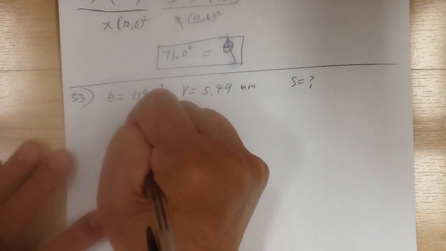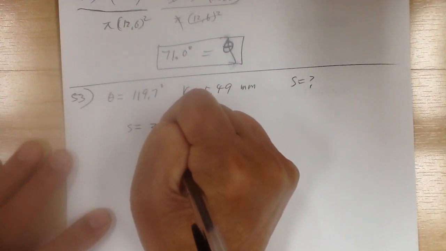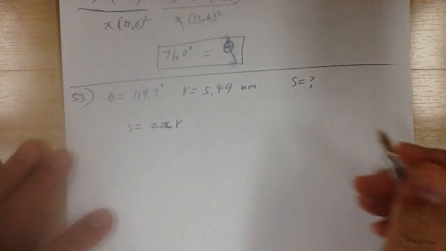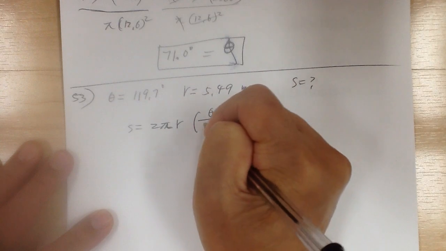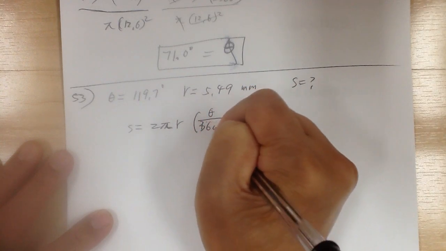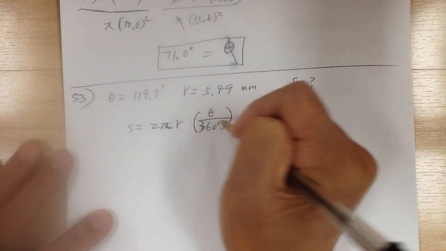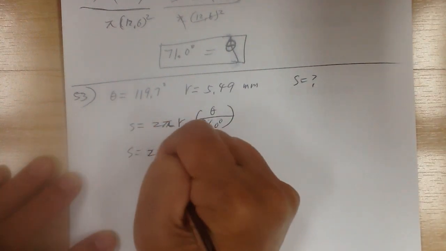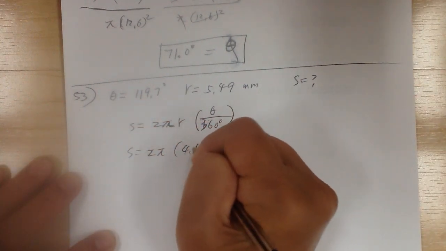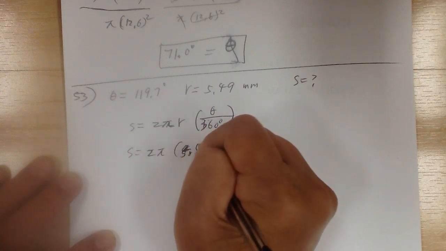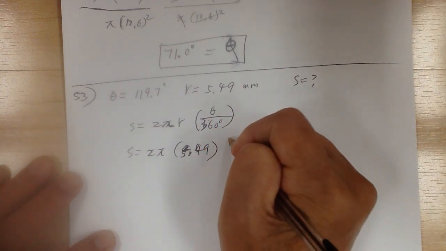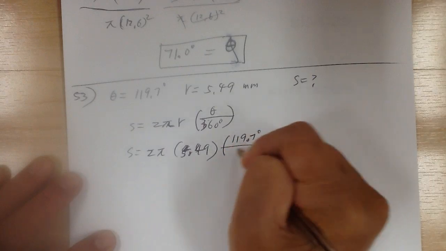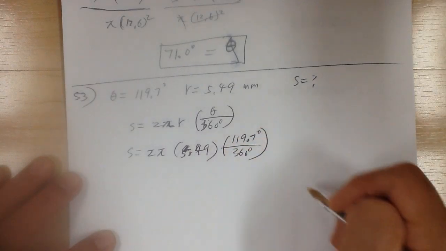So again, S equal to 2 pi r, that's the circumference of the entire circle, times the fraction that you want, theta over 360. So S equal to 2 pi r times 119.7 degrees over 360 degrees.